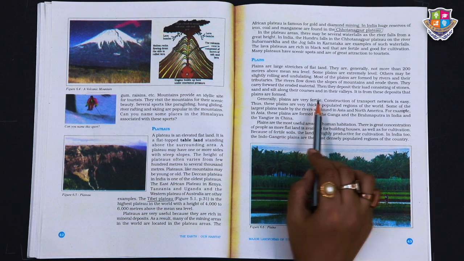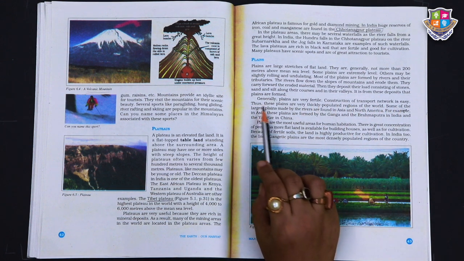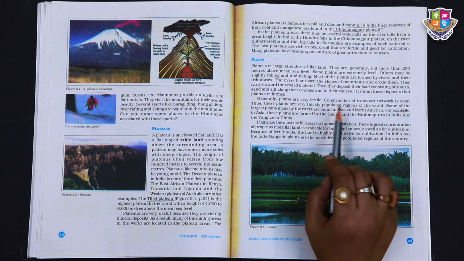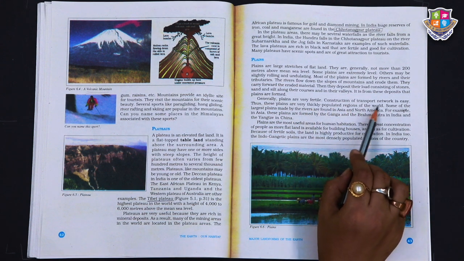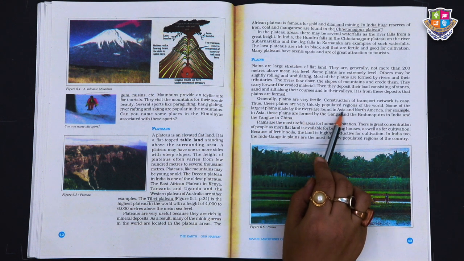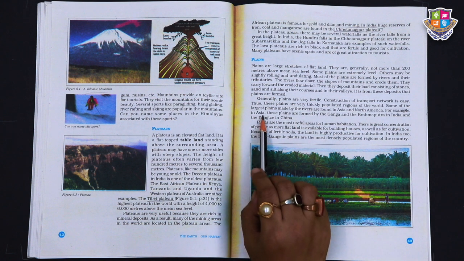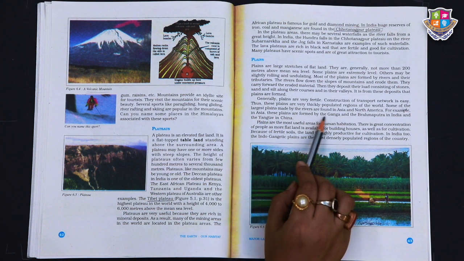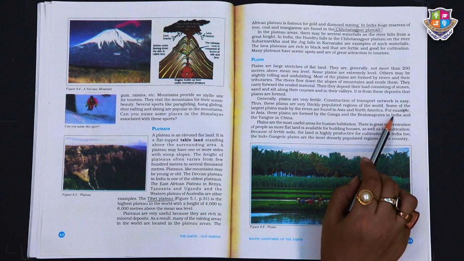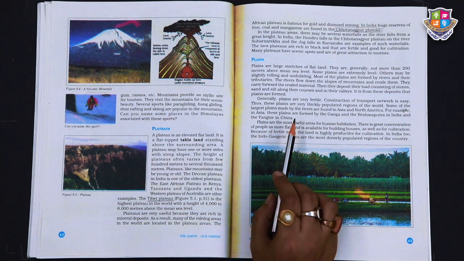Generally, plains are very fertile. Construction of transport network is easy. Thus, these plains are very thickly populated regions of the world. Some of the largest plains made by the rivers are found in Asia and North America. For example, in Asia, these plains are formed by the Ganga and the Brahmaputra in India and the Yangtze in China.